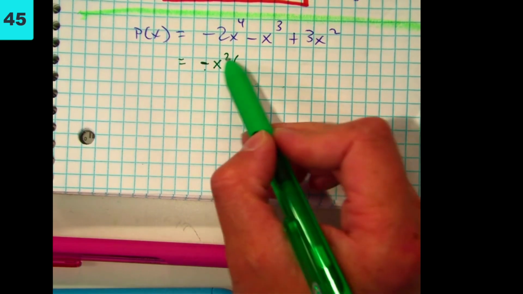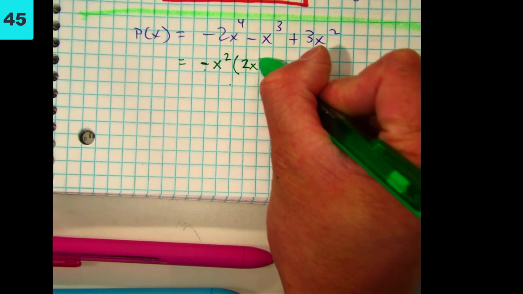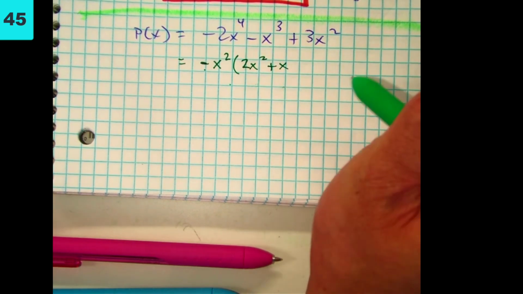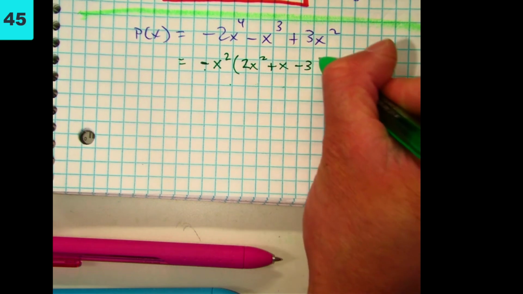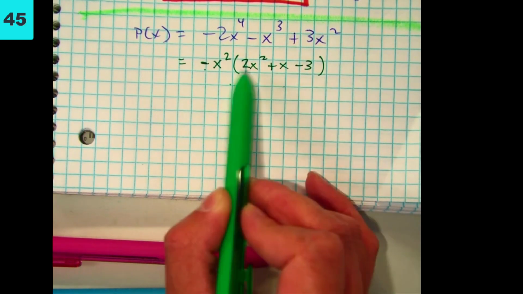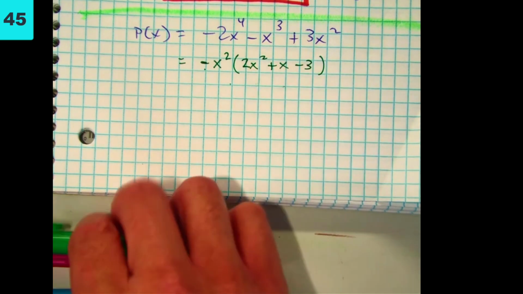If I take a negative x squared, I'm left with what? 2x squared plus x minus 3. The reason why I had to take a negative is because when you're factoring a trinomial, you never want your leading coefficient to be negative. That's right. Okay, it's hard to factor like that.